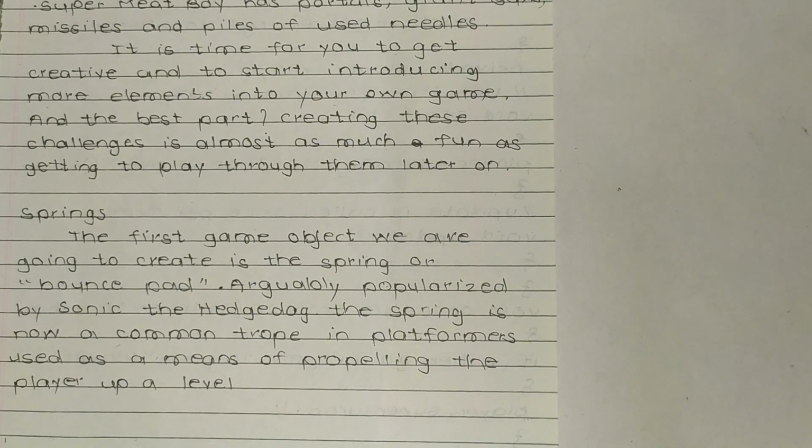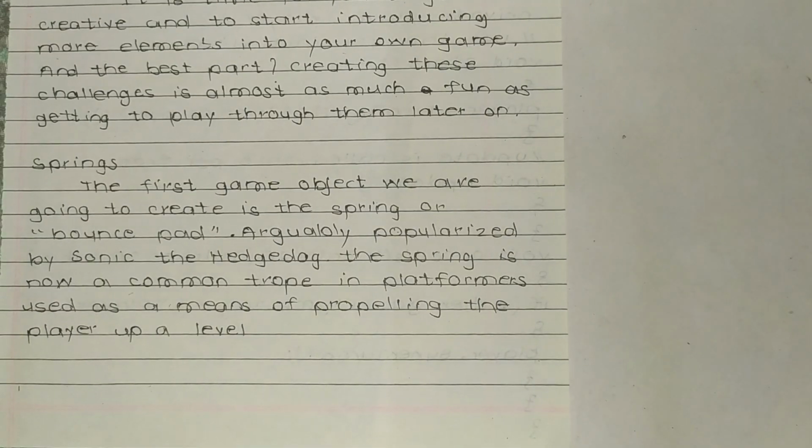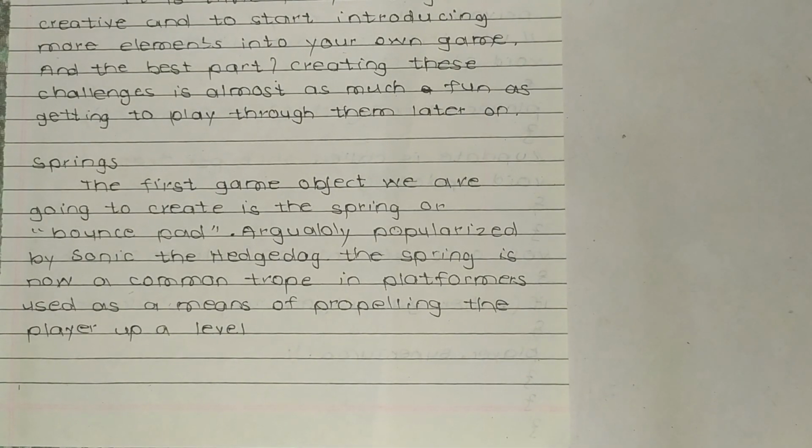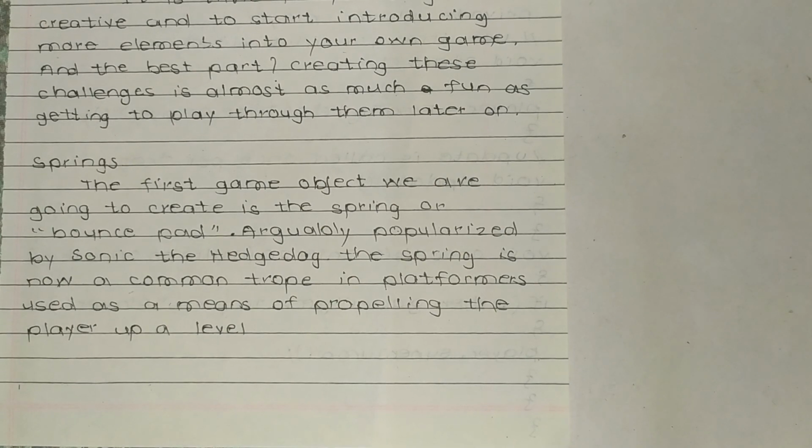Now, springs. The first game object we are going to create is the spring or bounce pad. Arguably popularized by Sonic the Hedgehog, the spring is now a common trope in platformers, used as a means of propelling the player up a level. So the spring is one of the game objects.